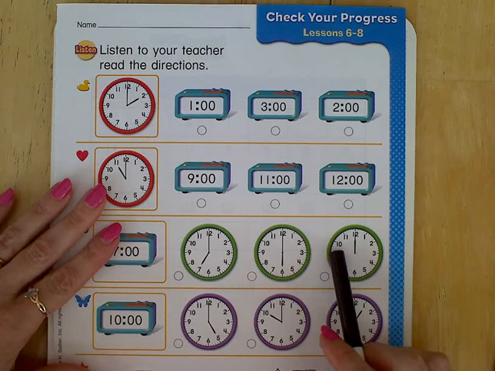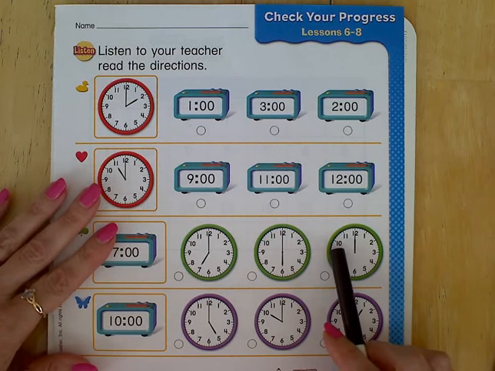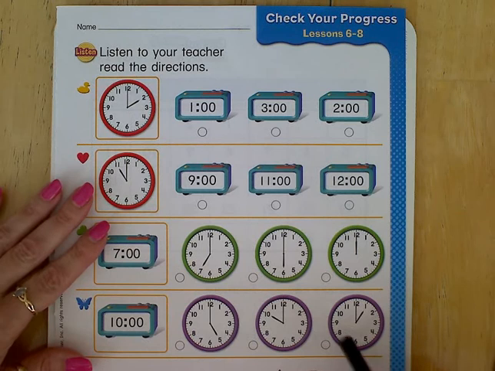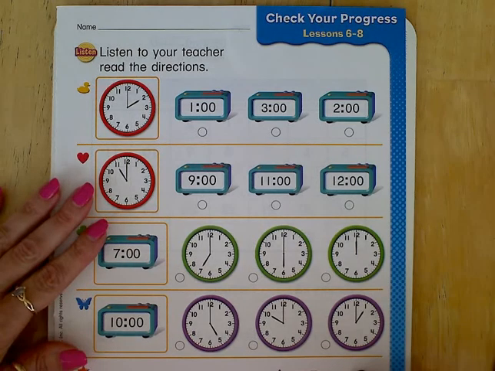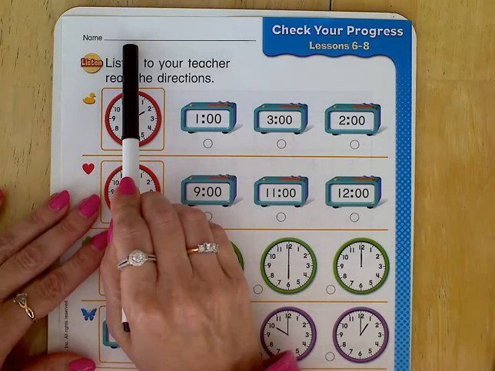Kindergarten. Today for math, we're going to do a little review with time. And I'm going to do this with you. So you need a pencil and a crayon, any color you would like. We're going to start with you putting your name up at the top. So everyone, please right now, write your name. Make it real nice for me.